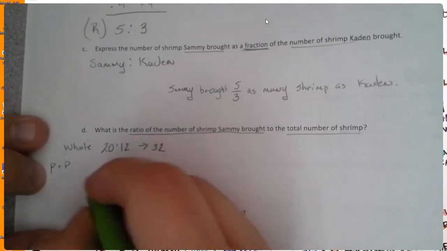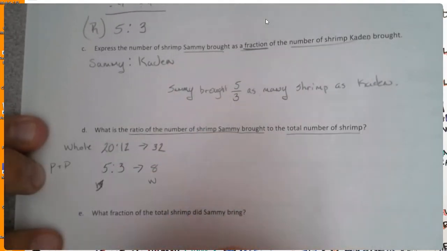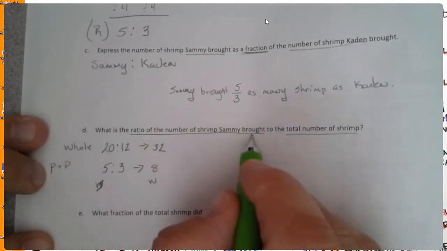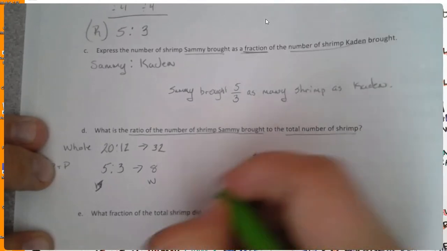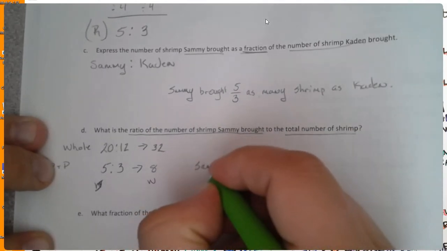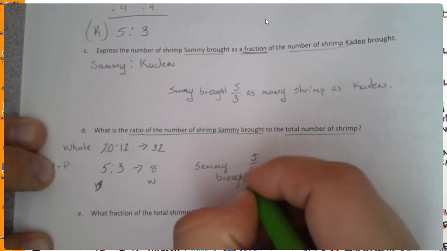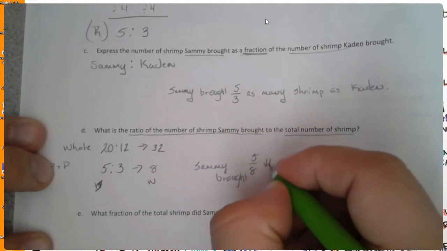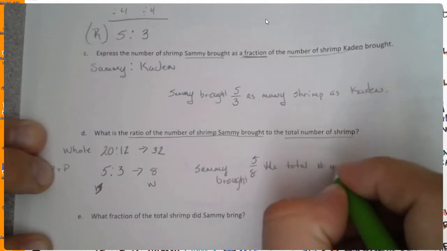Now Sammy's number was 5. So the ratio of the number of shrimp Sammy brought to the total number of shrimp is going to be 5/8. So Sammy brought 5/8 the total number of shrimp.